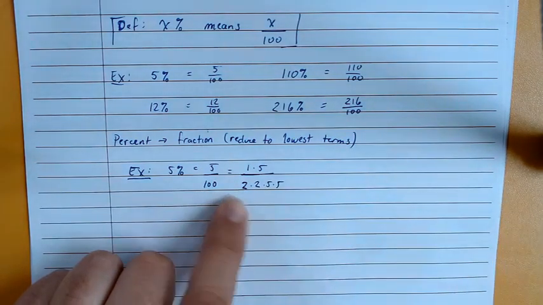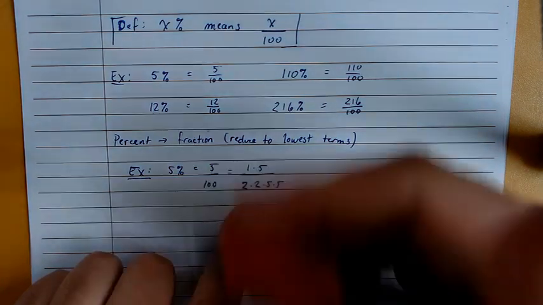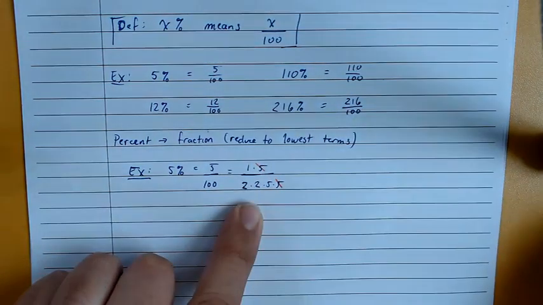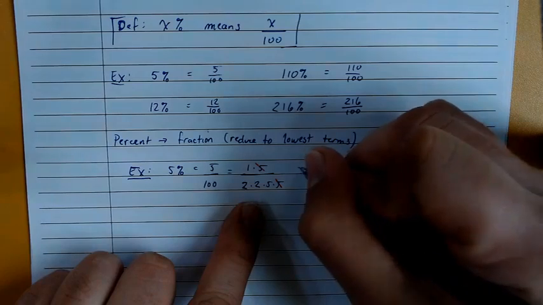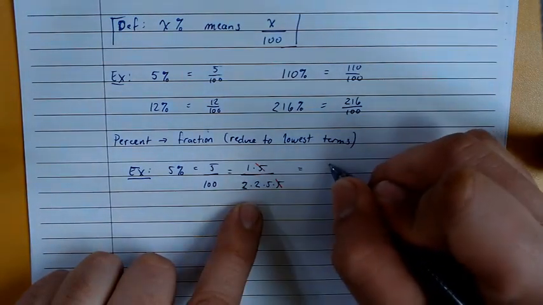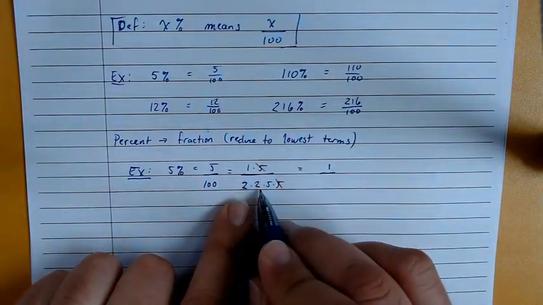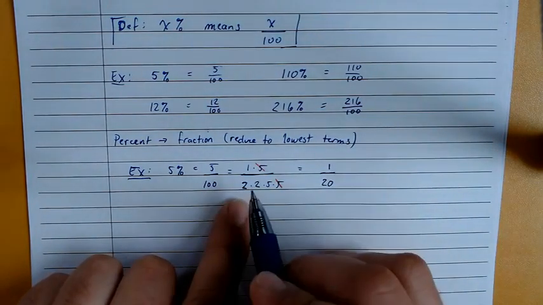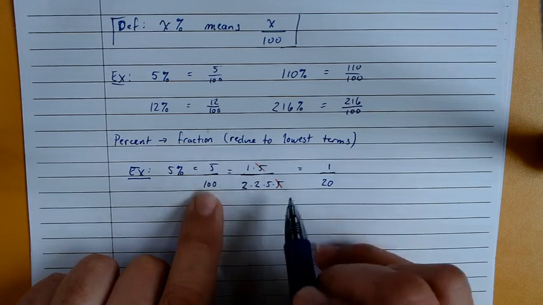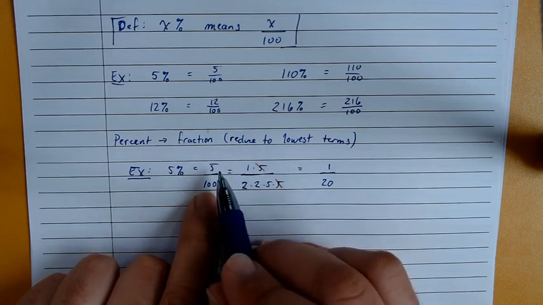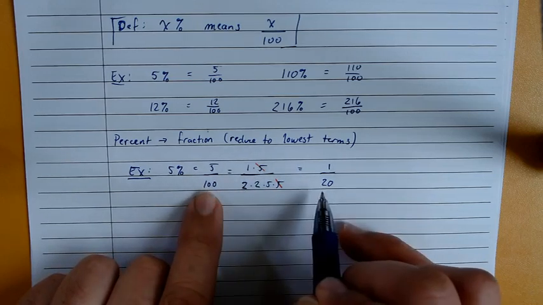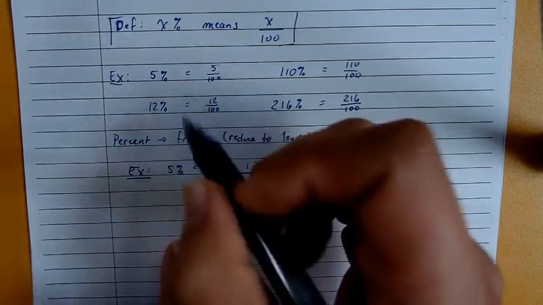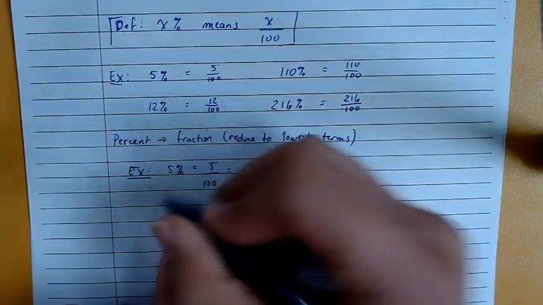If you notice now, these 5s divide away. And what's left? Well, my numerator is the number 1. And my denominator, 2 times 2 is 4, times 5 is 20. Now you might say, well, what if I just divided by 5 on top and bottom? Well, that's fine. As long as you know that that's the right number to divide by, then that's all you need to do. Let's see another example. Let me use the next one, 12%.